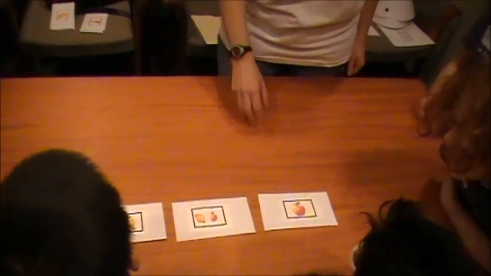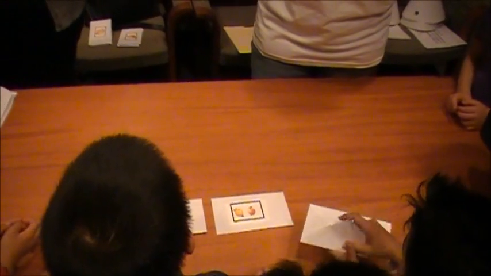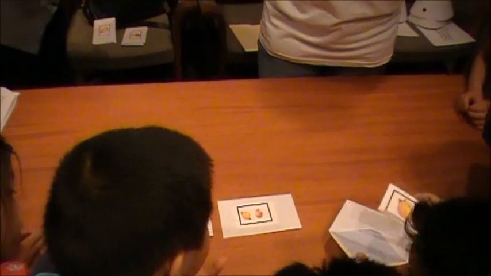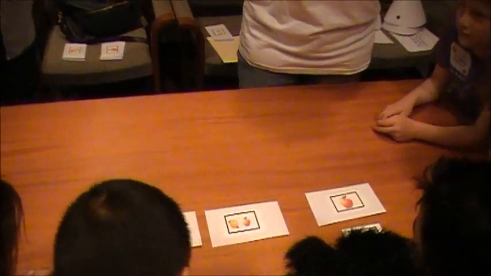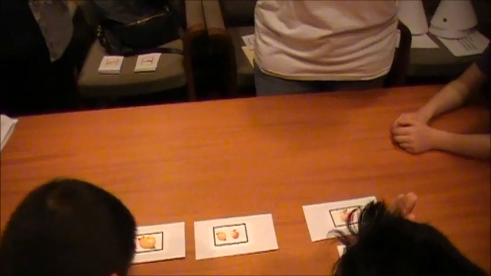Okay. Rashid, do you want to try? Rashid, pick the envelope with the picture of the apple on it. And we have oranges on the inside. Good, okay. So who wants to figure out what's in the other ones?